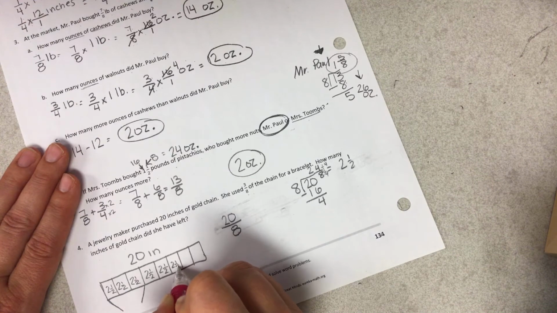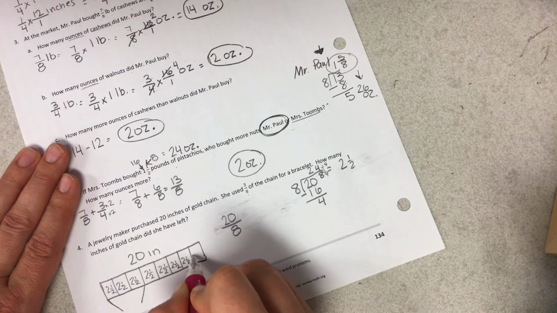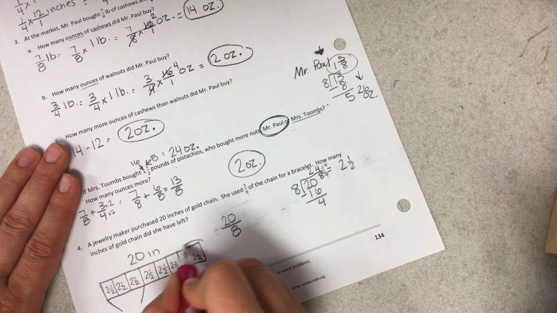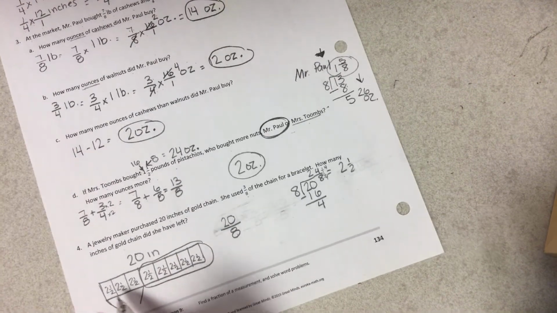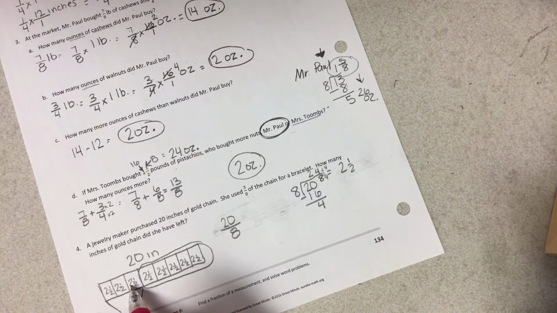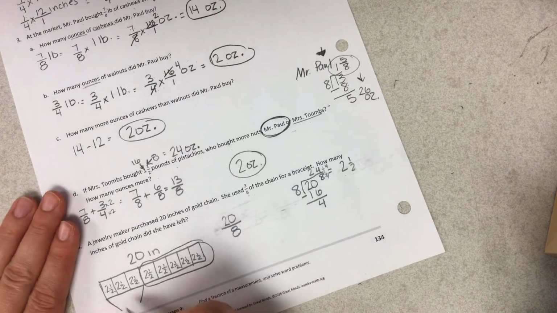Okay, so I want to know how much does she have left. So she has used 2 plus 2 plus 2, and then half plus half plus half. So I've got 2, 4, 6. This makes a whole, so there's 7. So 7 1/2 is what she used.